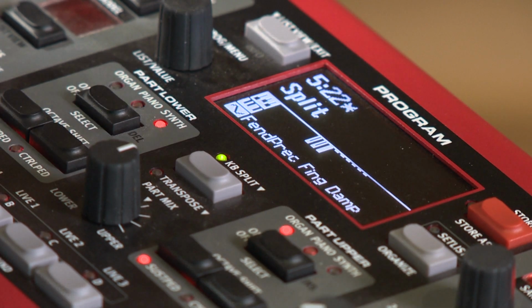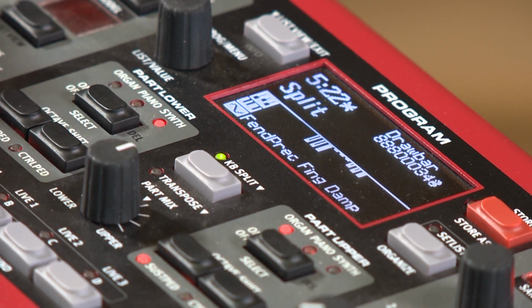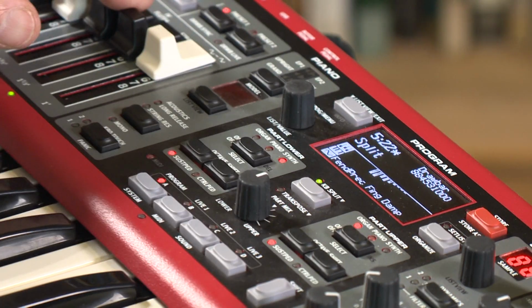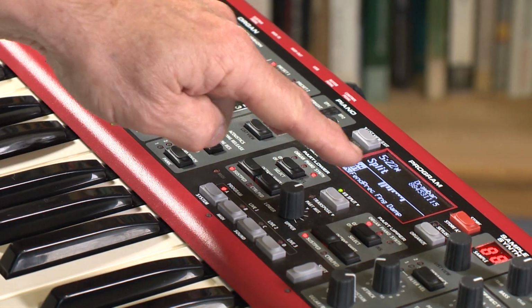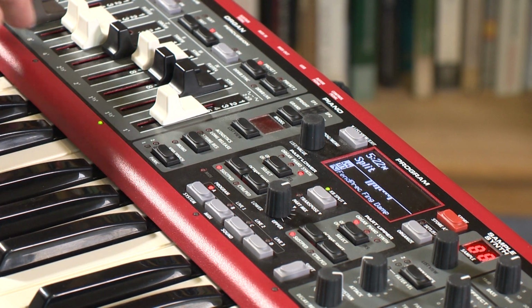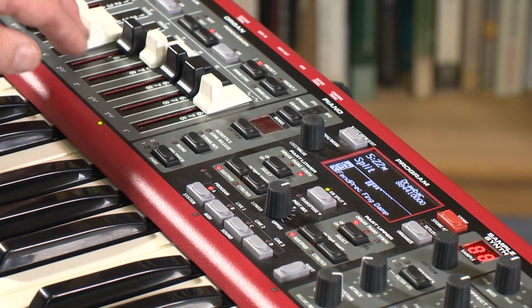So it's indicating graphically that you've got an organ happening. And of course those drawbars are actually reflecting here the reality of this. So as you move these things, so too do the drawbars on the graphic reflect that. So it's a pretty cool thing.